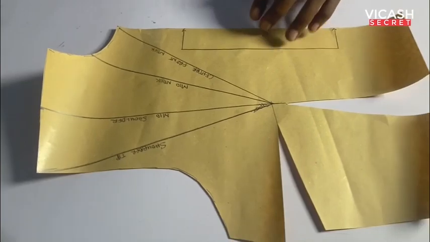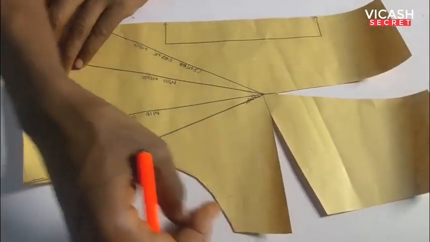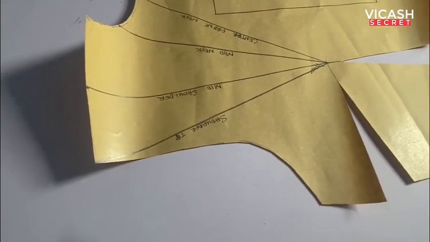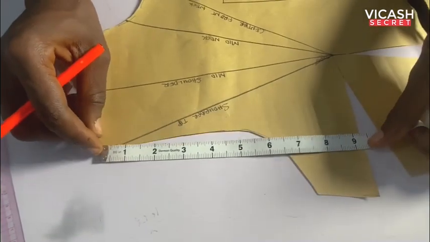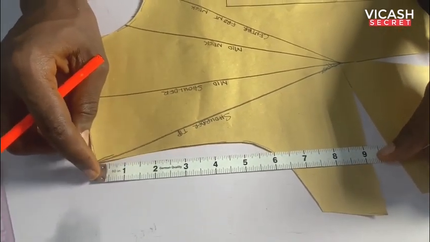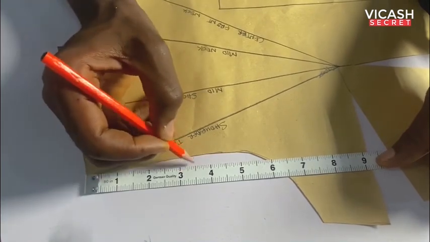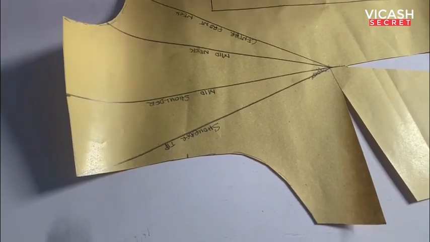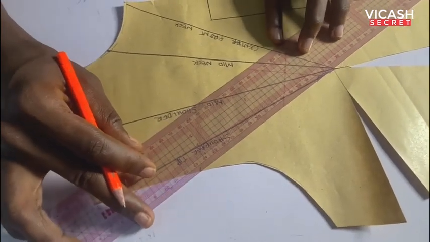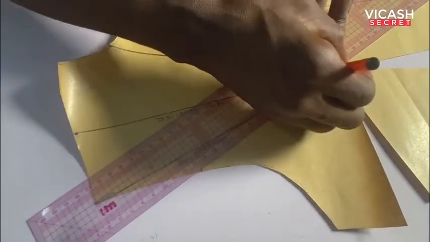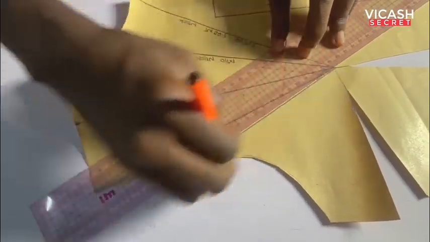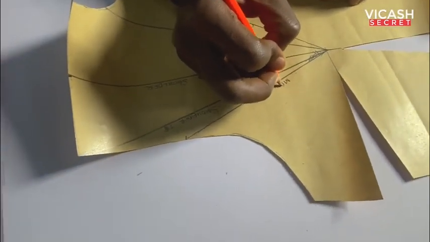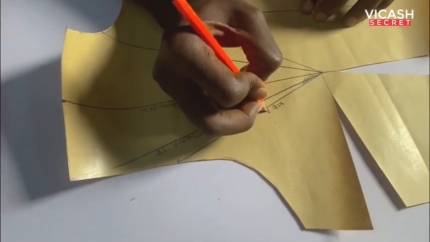Okay, the shoulder tip. The next one we're going to do is find the mid of the armhole. All right, this is the armhole. You use your tape measure to get the mid of the armhole, and the armhole is 7, so the middle of the armhole is 3.5. Mark 3.5 here, and then use your ruler to rule from the middle of the armhole into the apex. This side is called mid armhole.